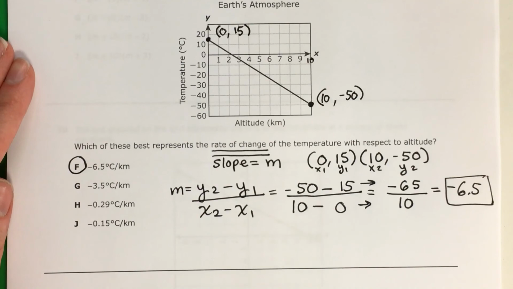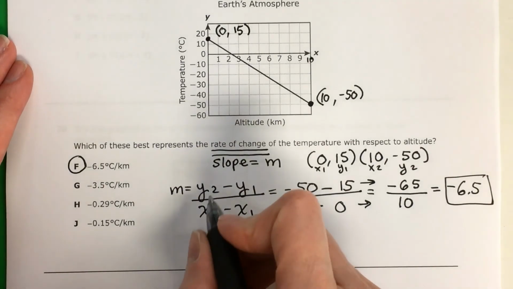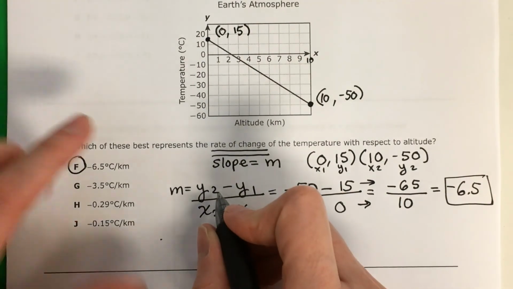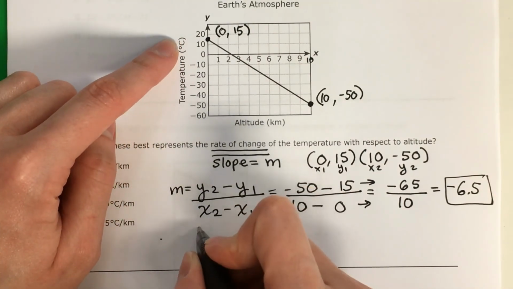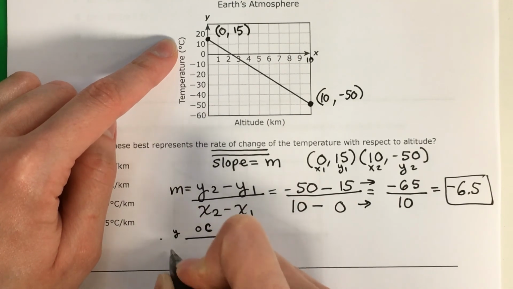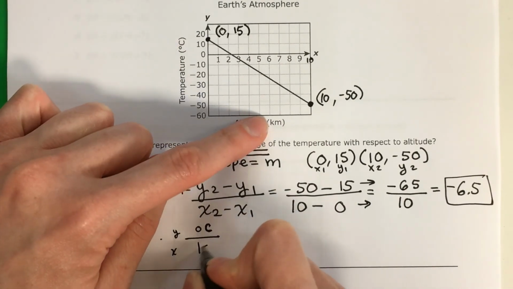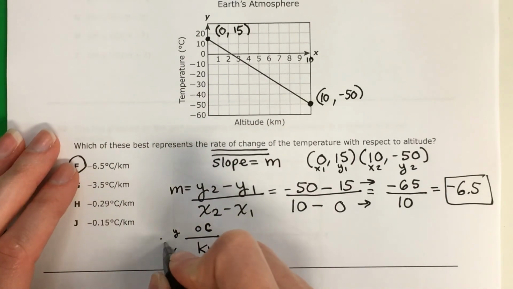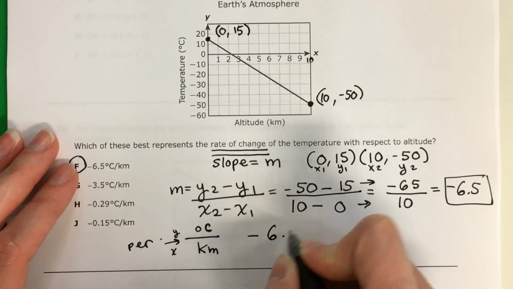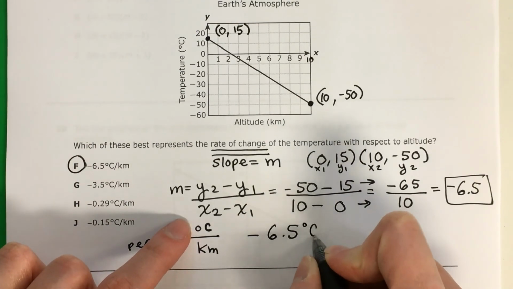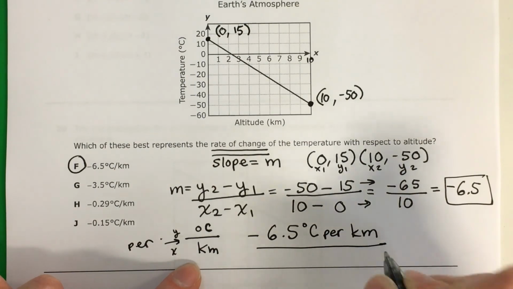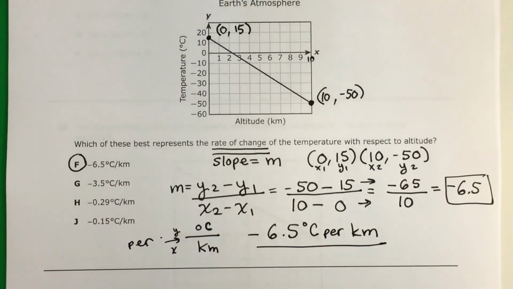And let me just remind you that for slope, it's y up. So y is the degrees Celsius divided by the x is down. The x is kilometers. And remember, this line is per. So it's negative 6.5 degrees Celsius per kilometer. There, so that is F.